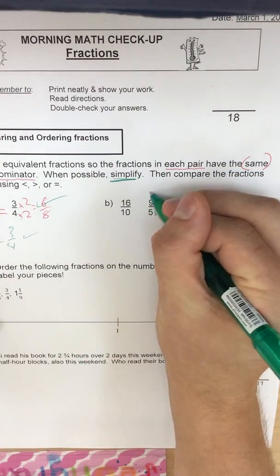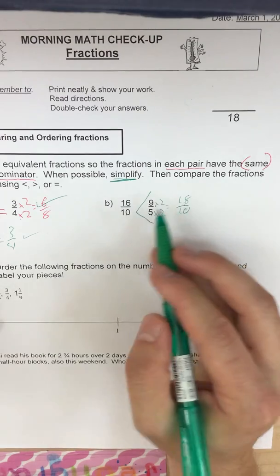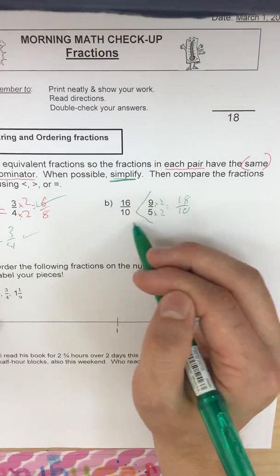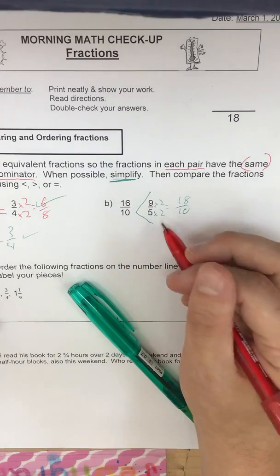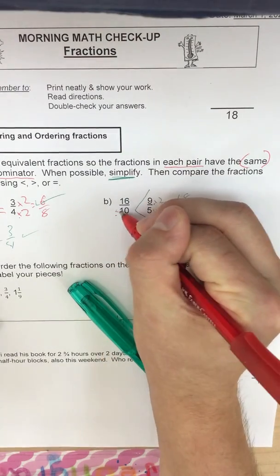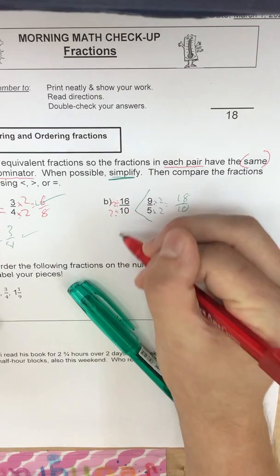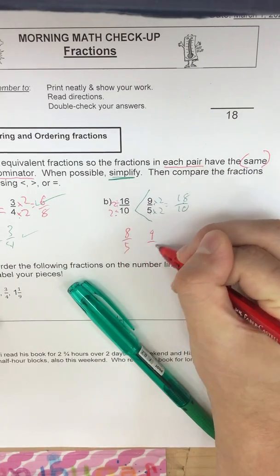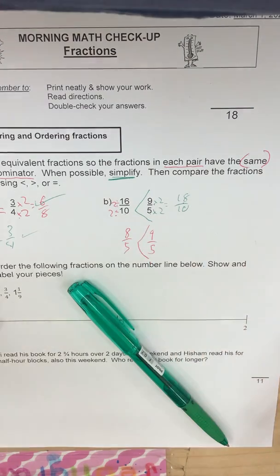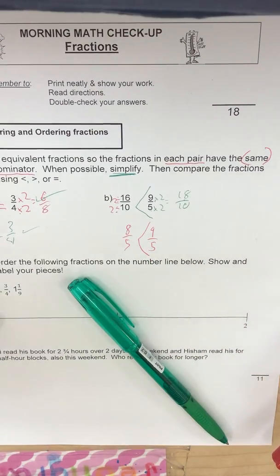Well, 18/10 is greater than 16/10 because 18 is bigger than 16, so it's going to be greater than. But once again, we need to simplify. So instead of timesing by 2, you should have divided by 2. And that's going to give you 8/5 and 9/5. Once again, 9/5 is the bigger number.